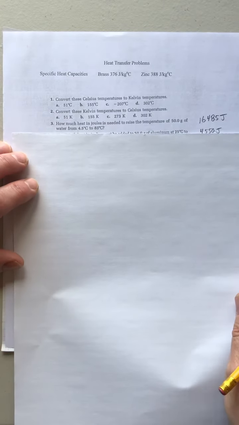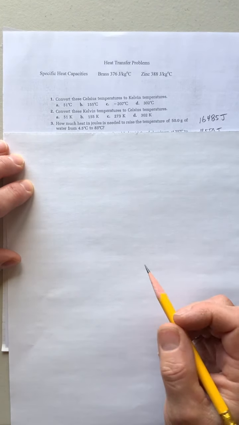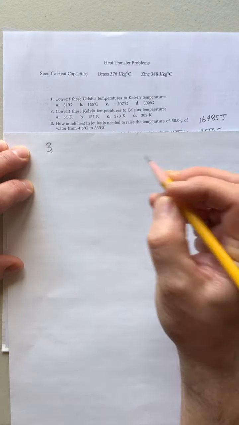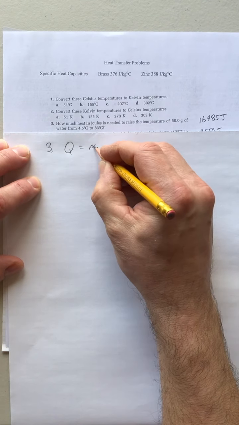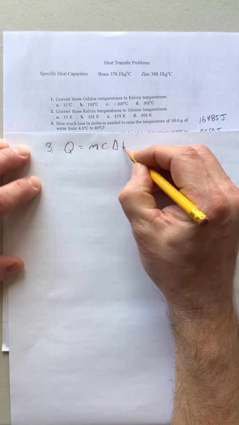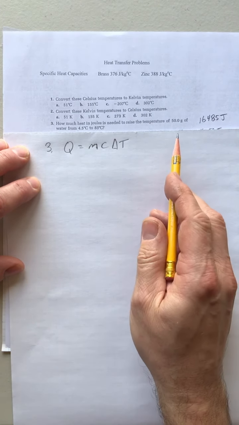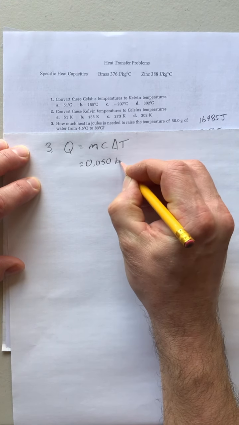It says how much heat in joules is needed to raise the temperature of 50 grams of water from 4.5 to 85 degrees. So number 3. Q just stands for quantity of heat equals the mass of the substance times the heat capacity of the substance times the change in temperature of the substance. Sometimes you could just pull this stuff right out. We got 50 grams, which is 0.05 kilograms.